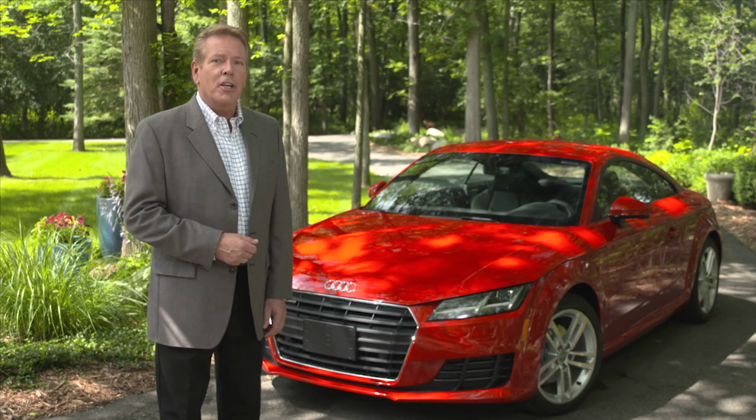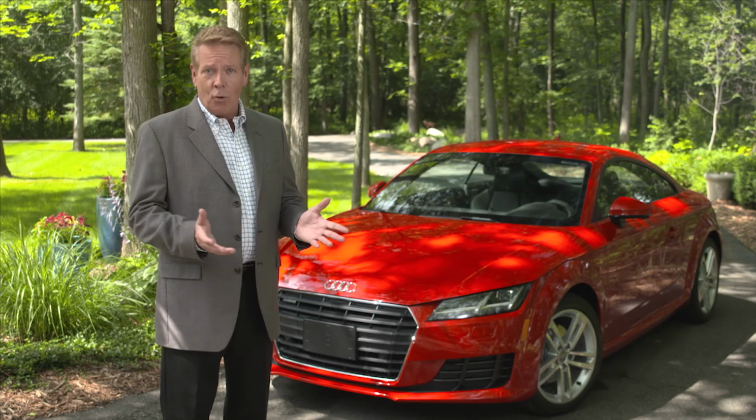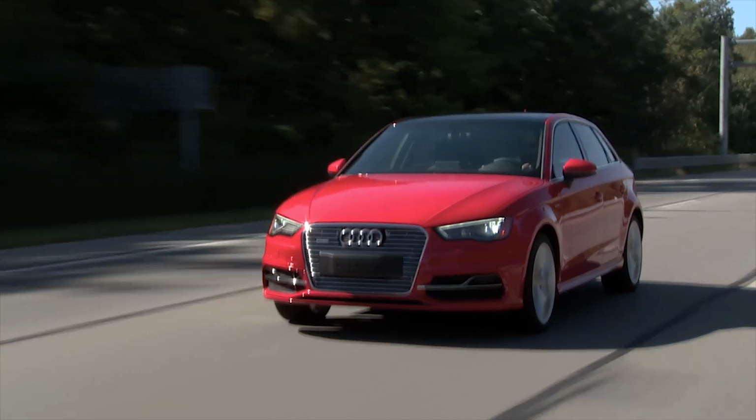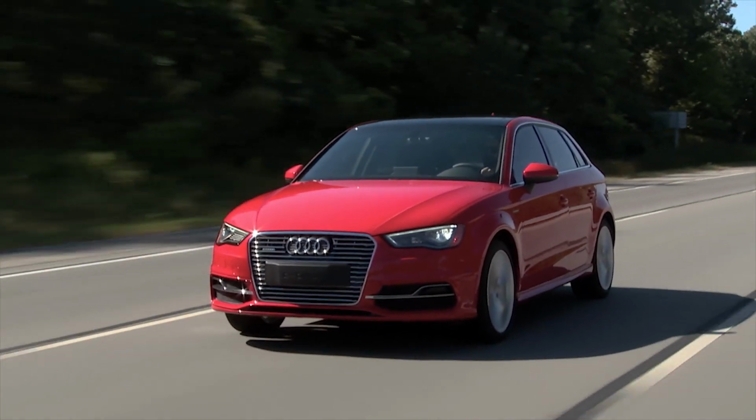Your MMI is designed to be intuitive and easy to use. If you need more information on its operation, please see your owner's manual or contact your Audi brand specialist.